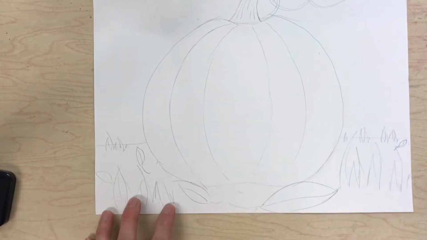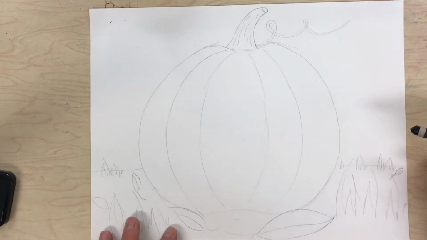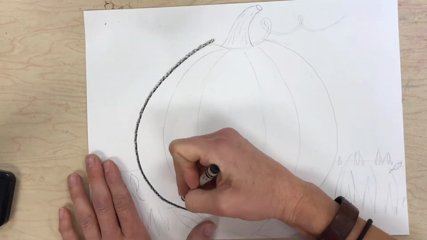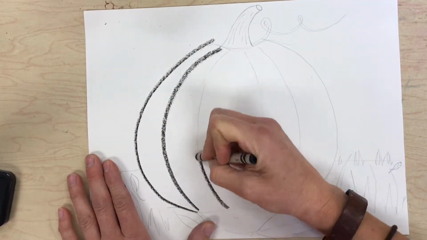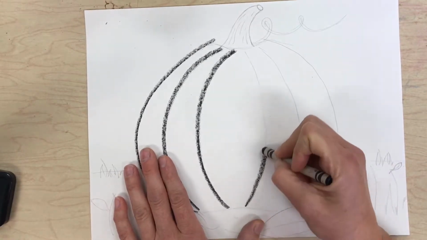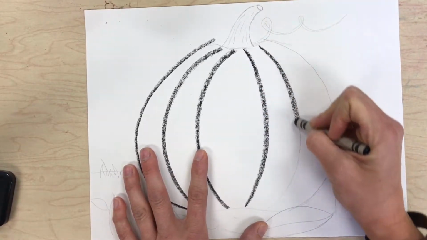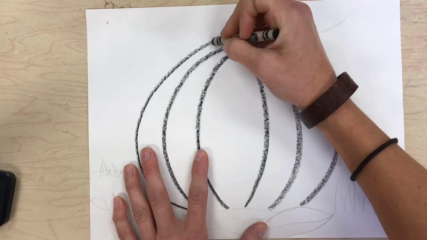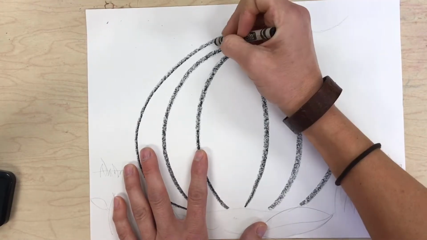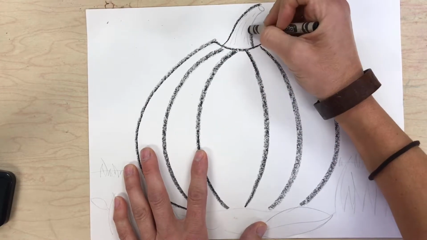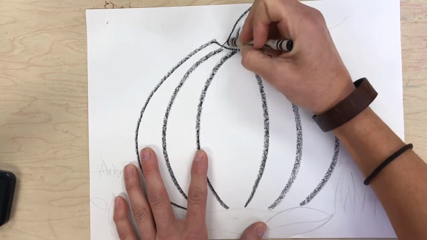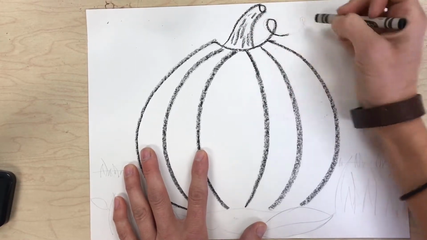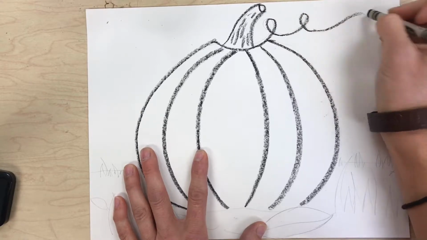All right, so now I'm ready to use a black crayon. With the black crayon, I'm just going to trace over all of my pencil lines. And the reason we're tracing over our pencil lines is because we're going to be using watercolor paints. And crayons have wax in them, and they create kind of a barrier. So when I use my watercolor paints, they'll keep my watercolor paints from going places that I don't want it to go.